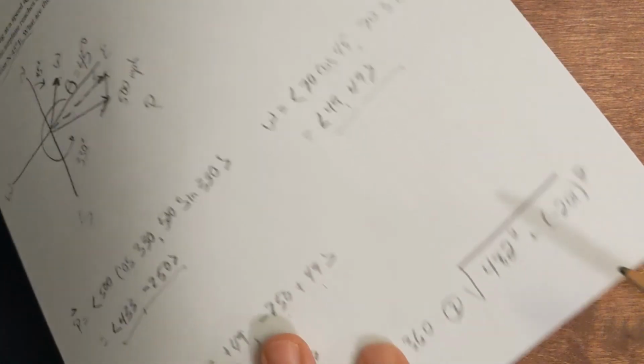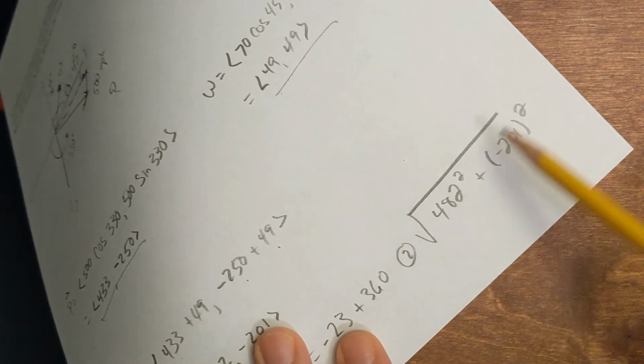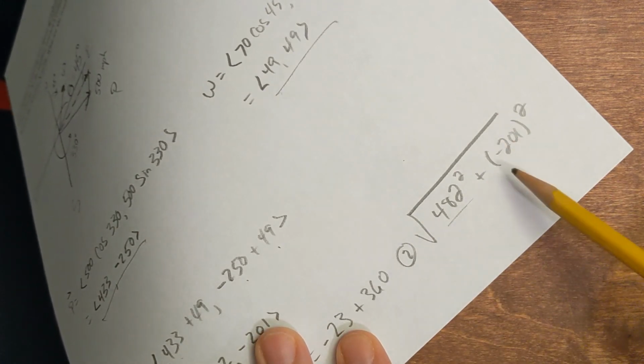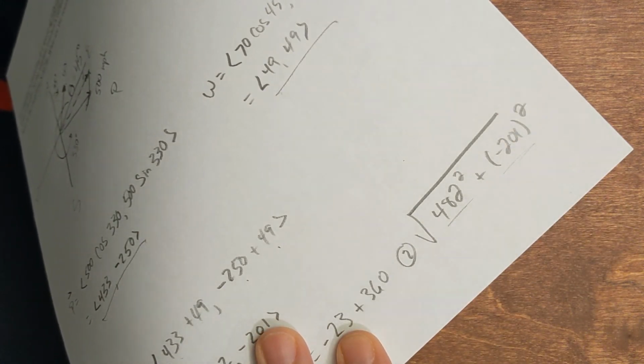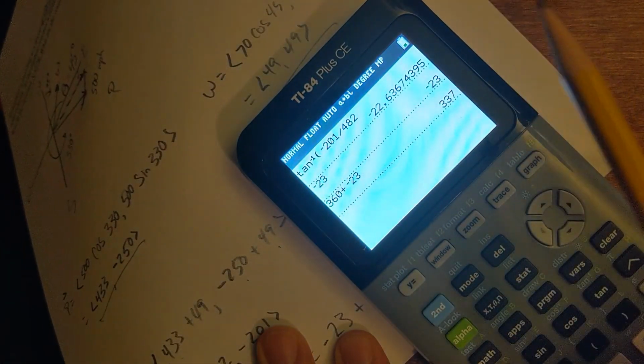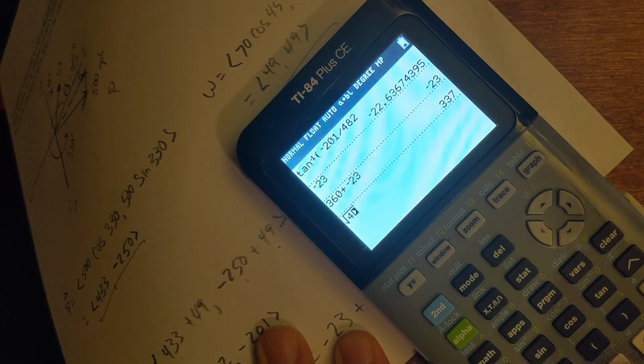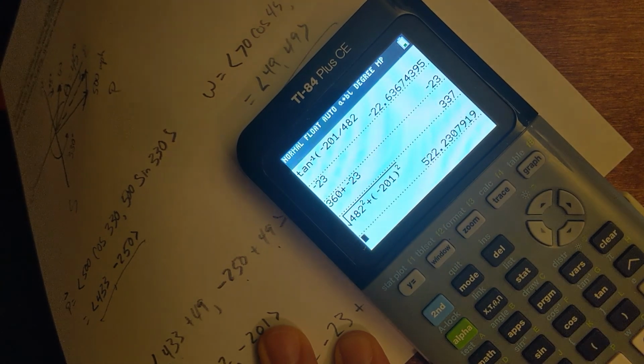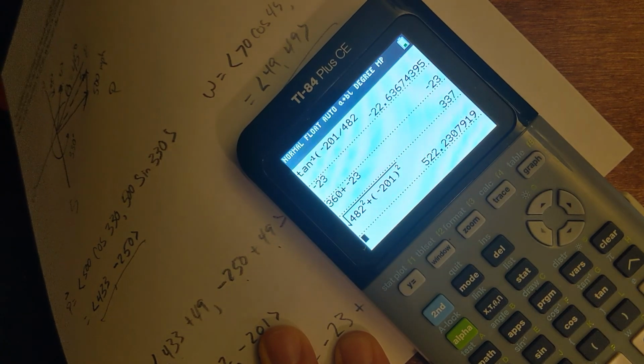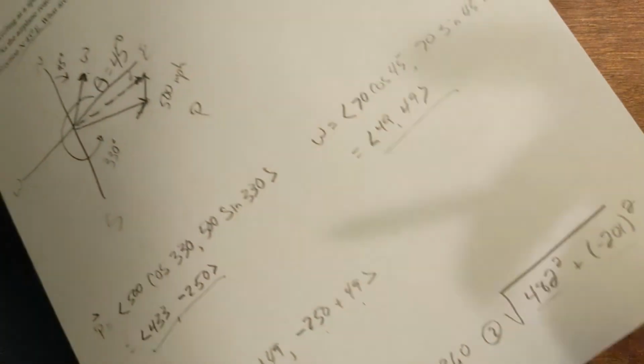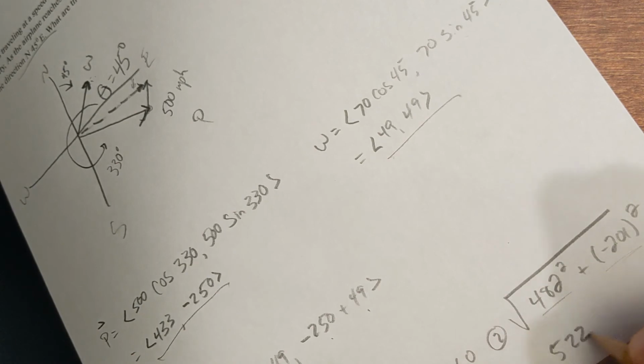I'm going to do this calculation: the square root of 482 squared plus negative 201 squared. And I get that this plane is really traveling at a speed of 522 miles per hour.